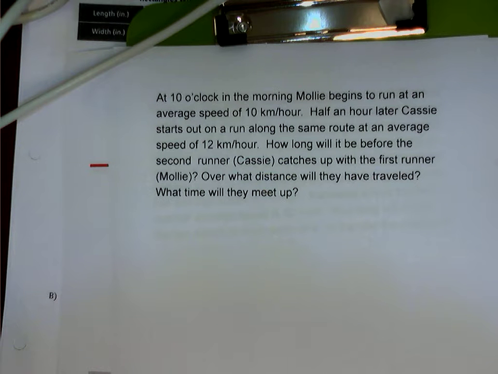Hi class, we're looking at the Mollie and Cassie word problem here.